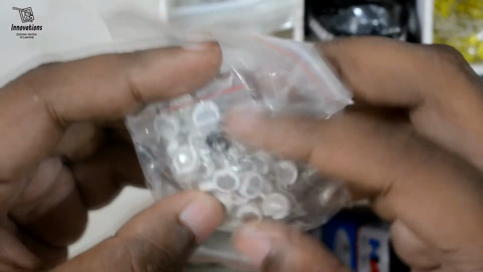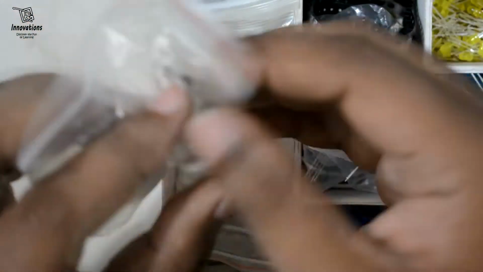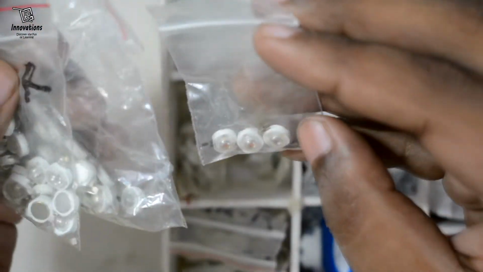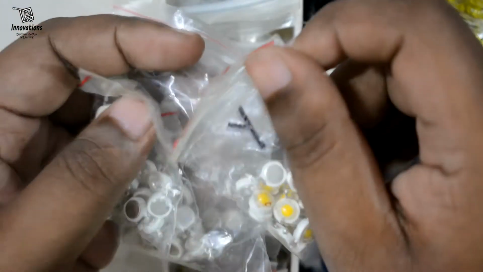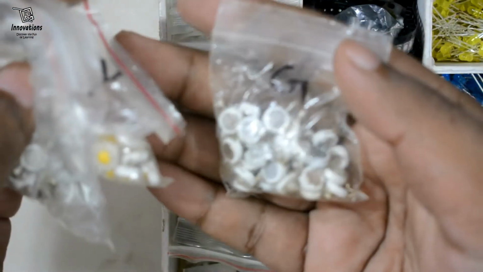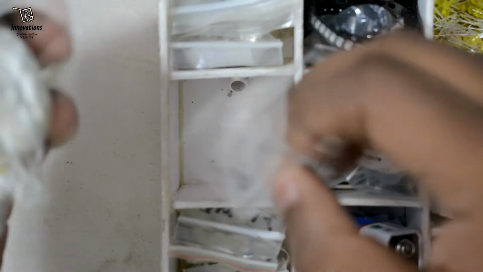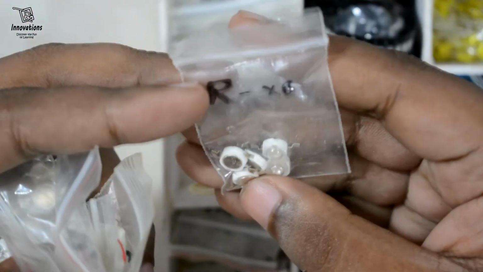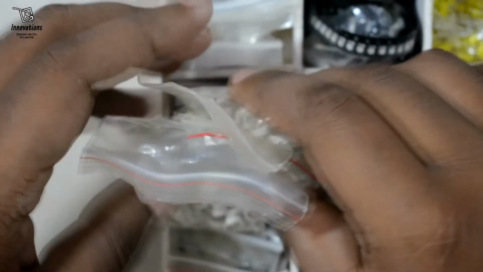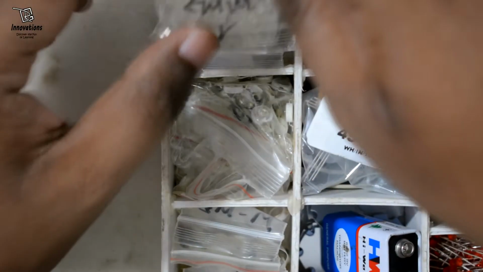In the next box, I have different color button LEDs. B means it's blue, it's red, this is yellow, and this is green. Another packet is there. These are RXB, meaning red extra bright. So let's keep these things back in the compartment and move on to the next compartment.